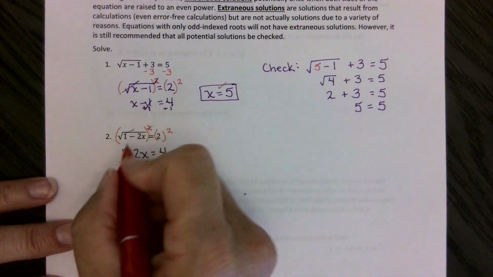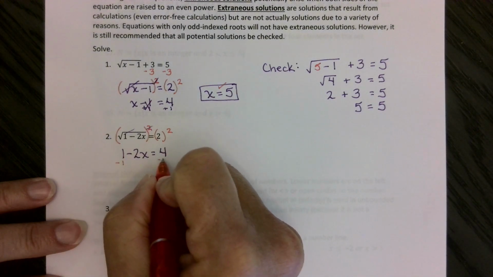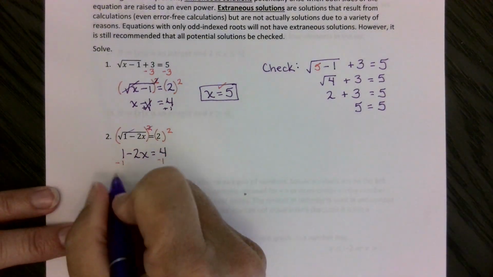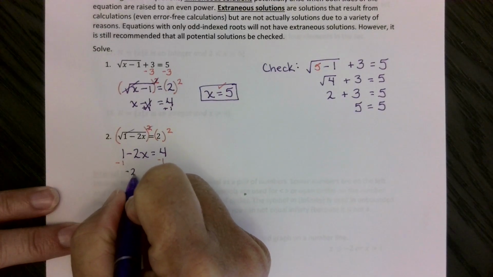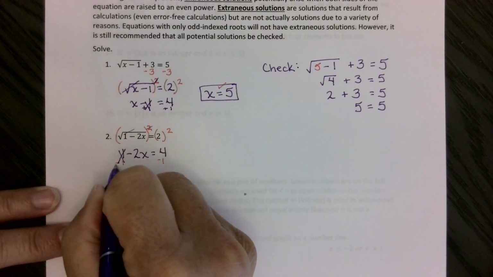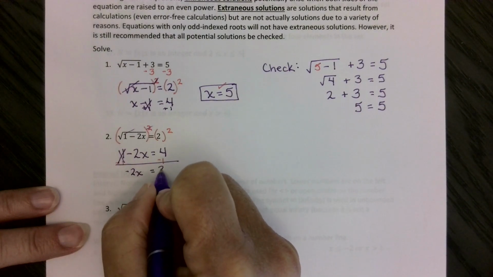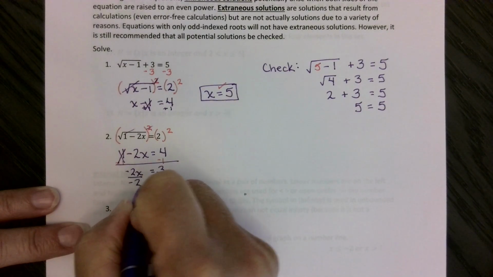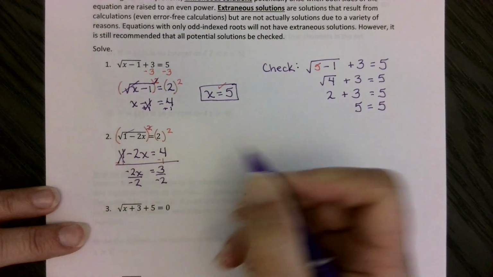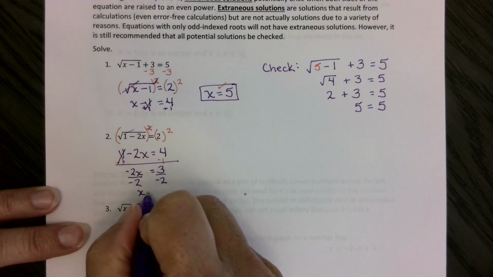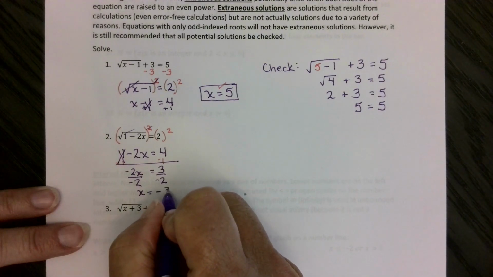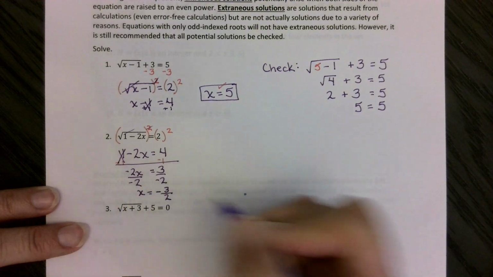Go ahead and solve this problem. Subtract 1 from both sides. You get negative 2x equals 3. Divide by negative 2. And x is equal to a negative 3/2 or negative 1.5.